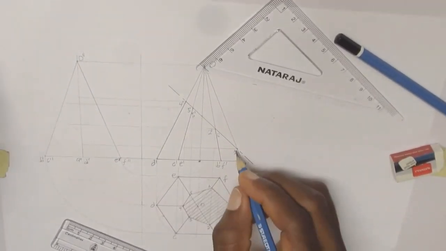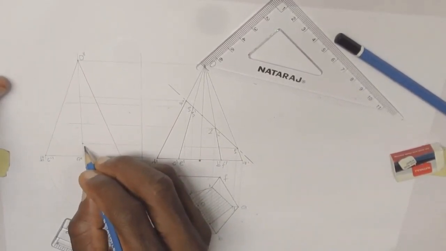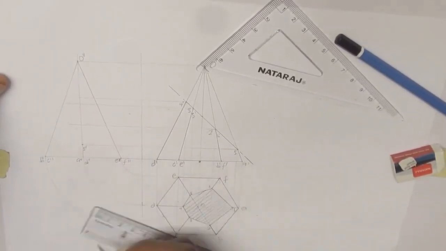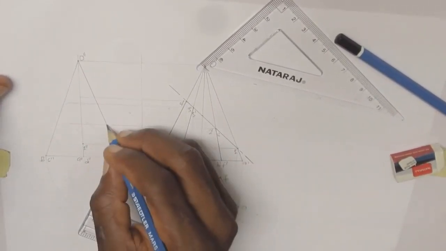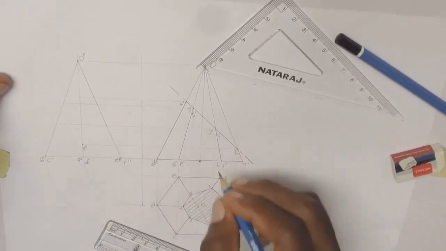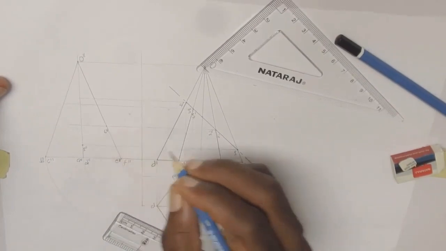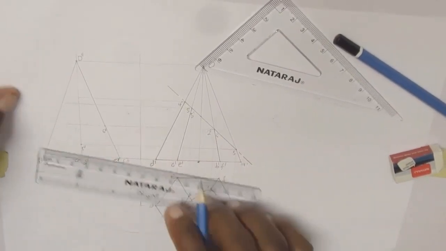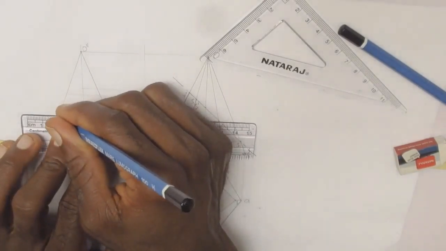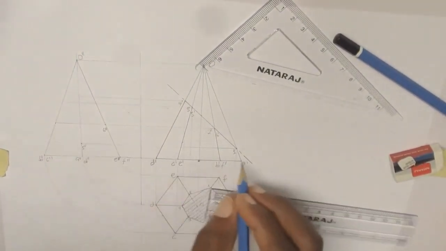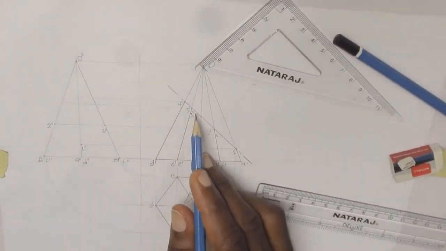Right, so 1 is along the middle line. We can determine 1 there at that point along A, 1 and A. So we have 1 prime prime. Then at this point we have 6 prime prime. 6 prime prime is along the same path as 2, so we have 2 prime prime on this other side.